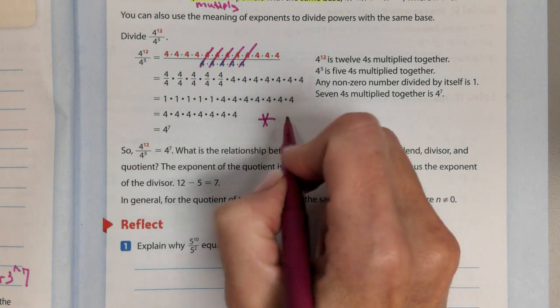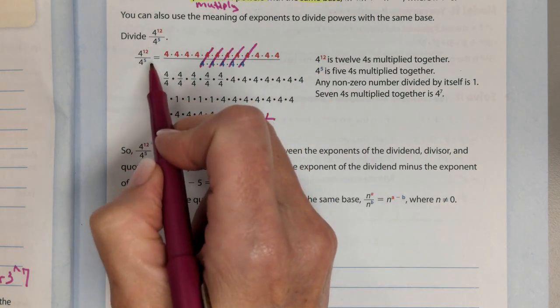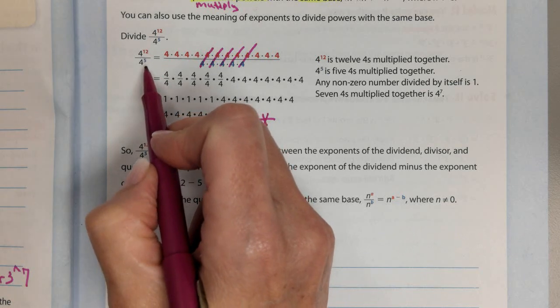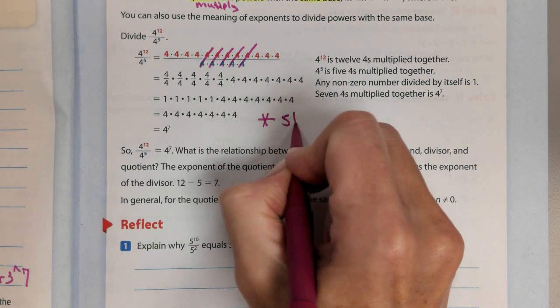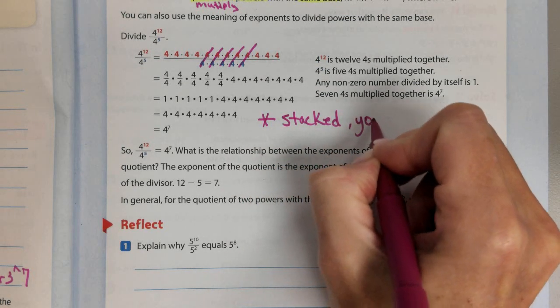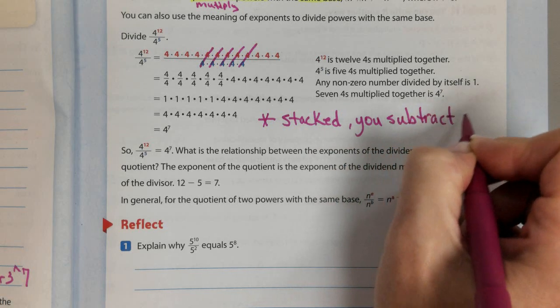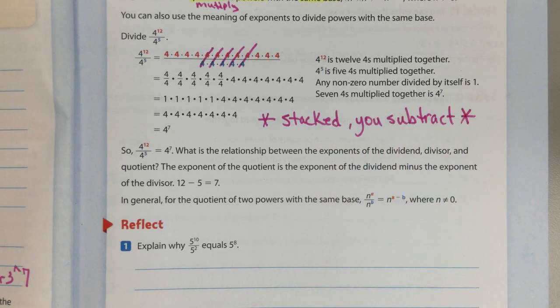So we subtracted. So I like to tell my kids that when they're stacked, so 4 to the 12th over 4 to the 5th, when they're stacked, you subtract. That's how I get them to remember that. Okay? And we're talking about the exponents. We keep the base.